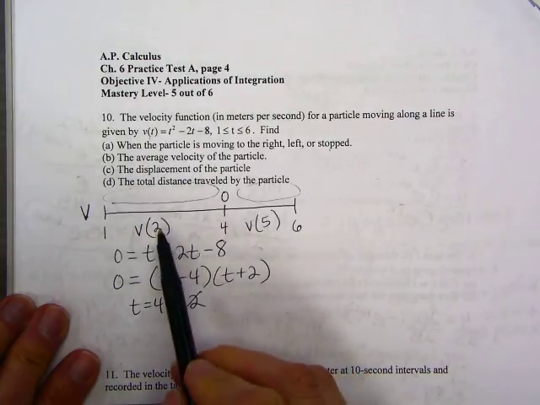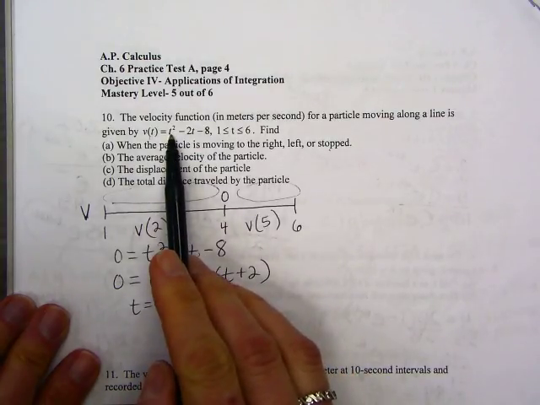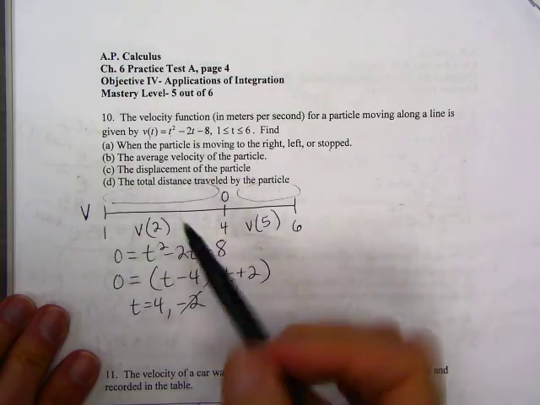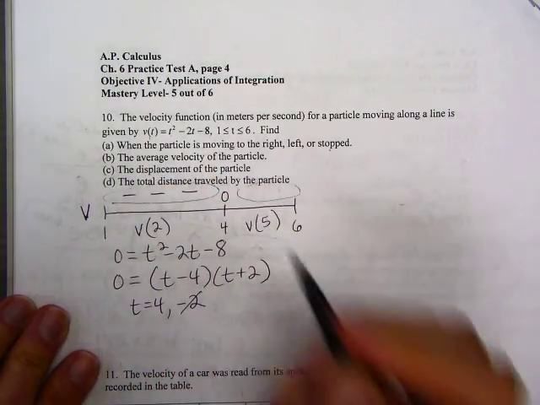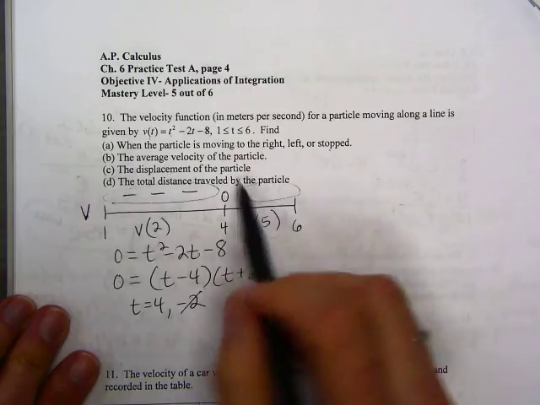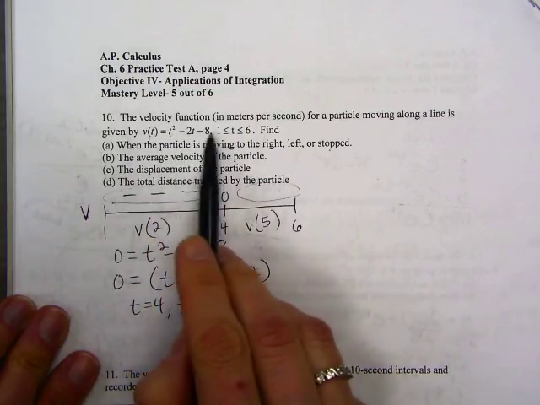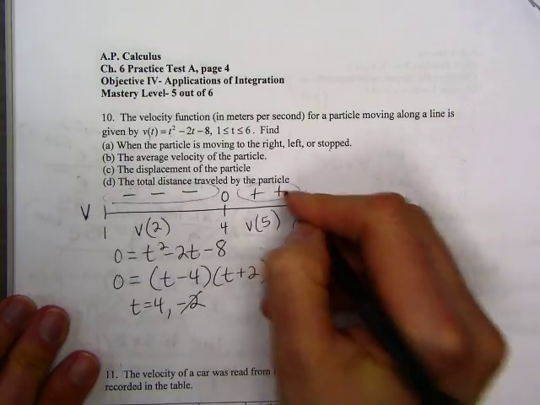All right, so if we plug 2 in there, 2 squared is 4, minus 2 times 2, which is also 4, so that would be negative. If we plug 5 in there, 5 squared is 25, minus 18 would still be positive.